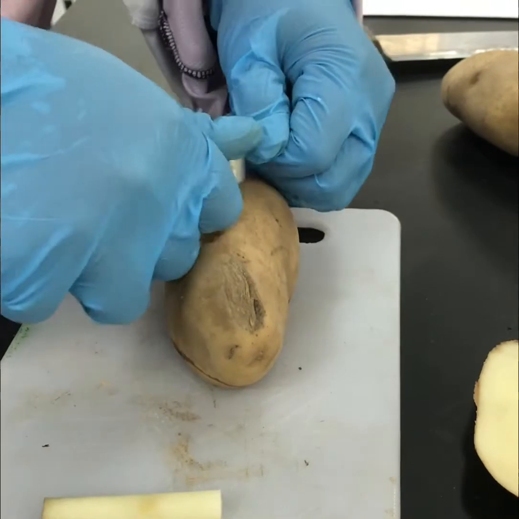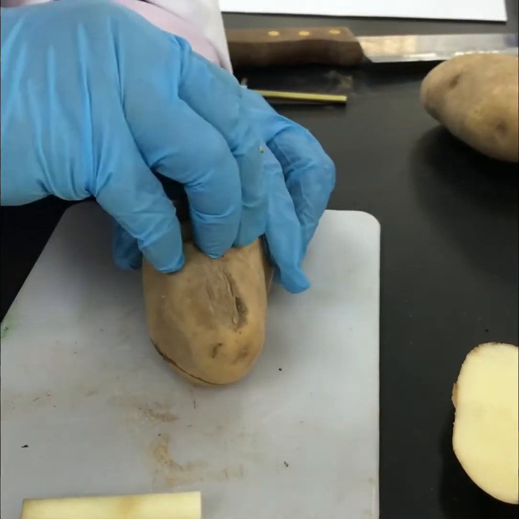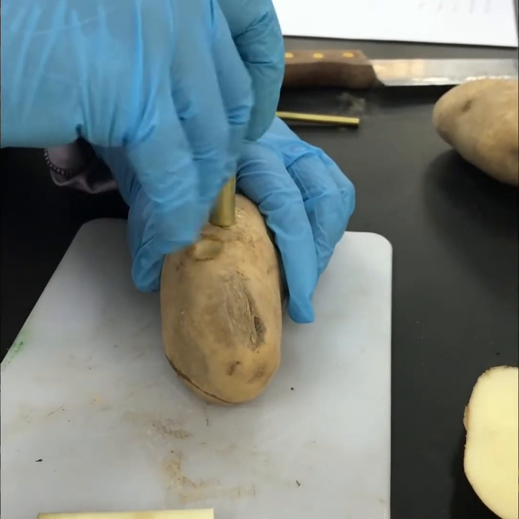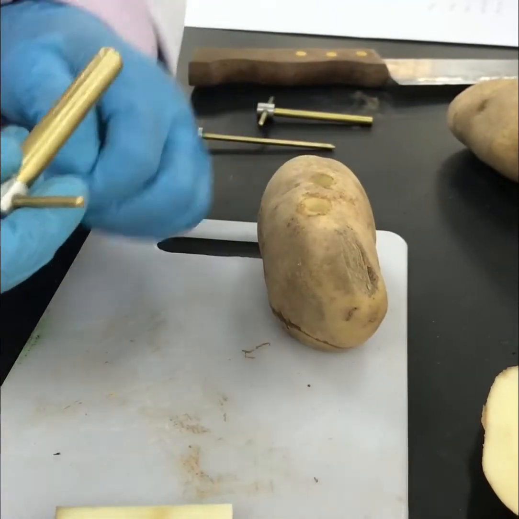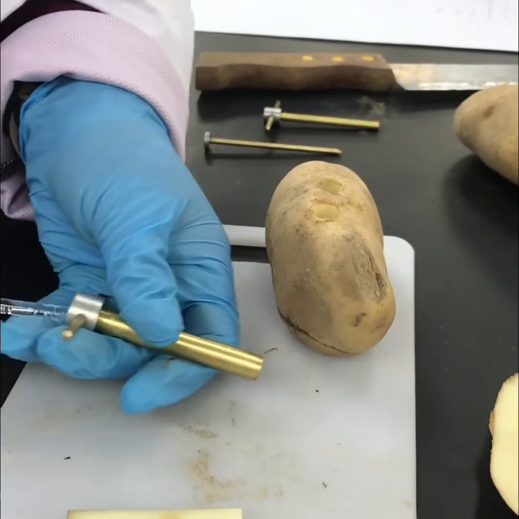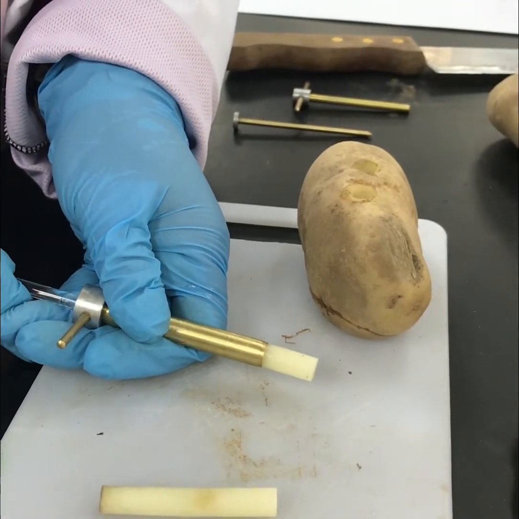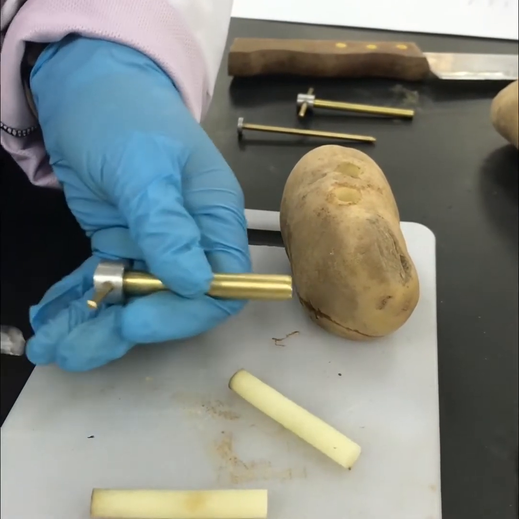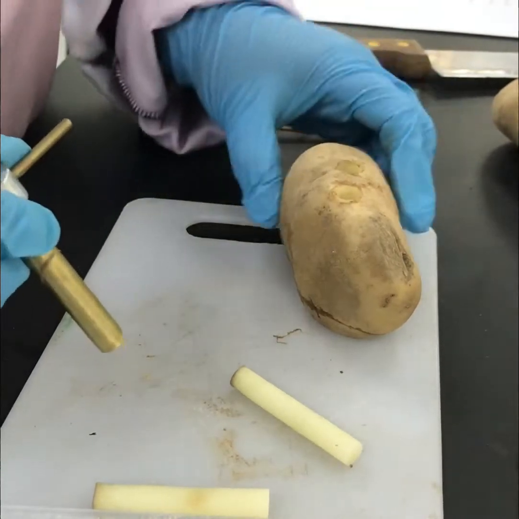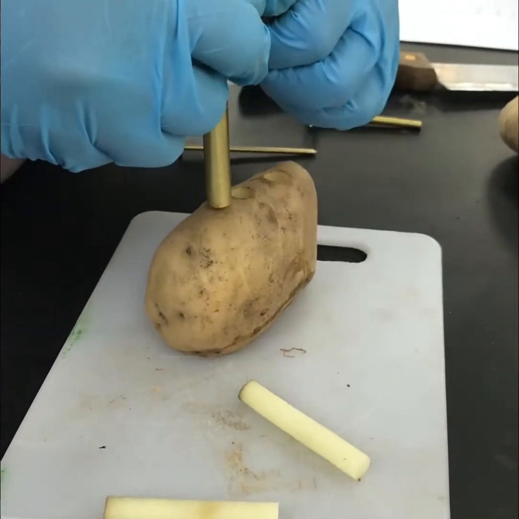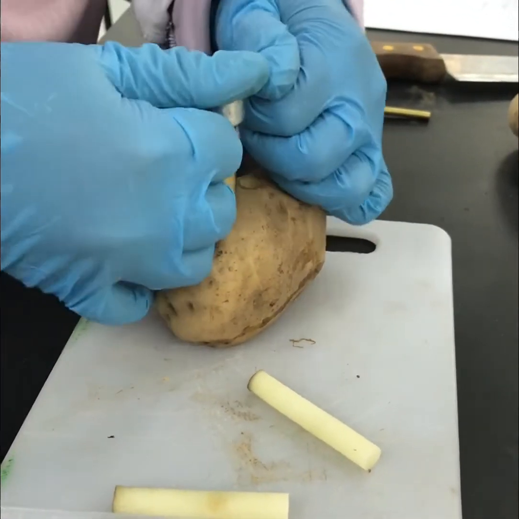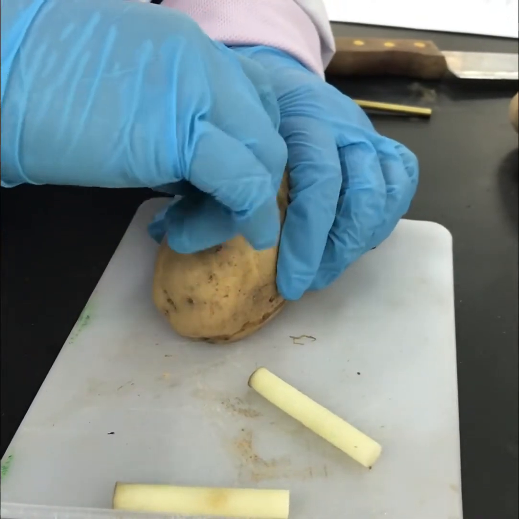Next, 15 pieces of potato strips will be prepared using a cork borer to have 3 replicates for each concentration. The length of each strip is 4 cm. So how to do this? We have to cut 4 cm potato strips.